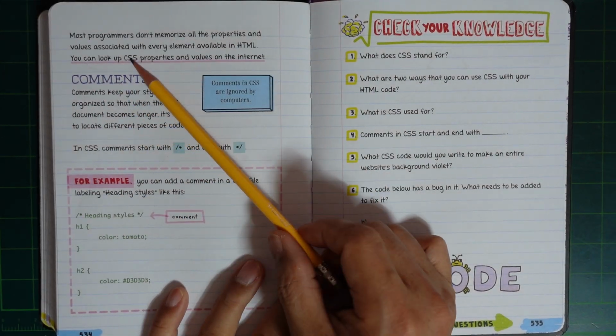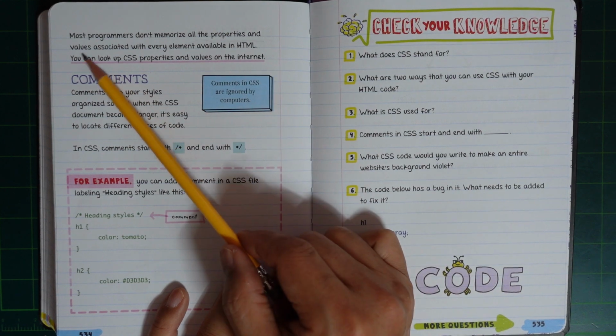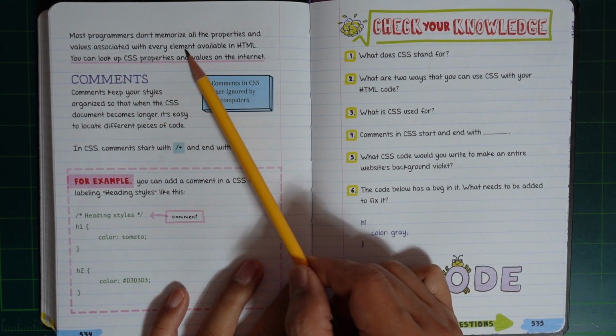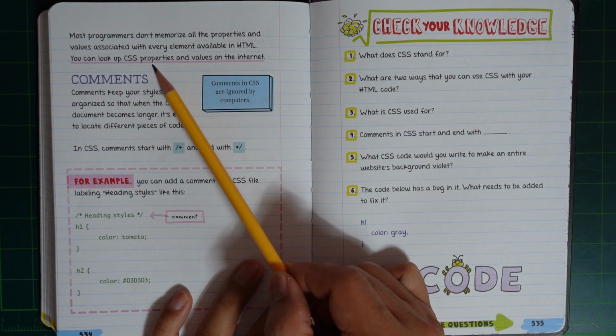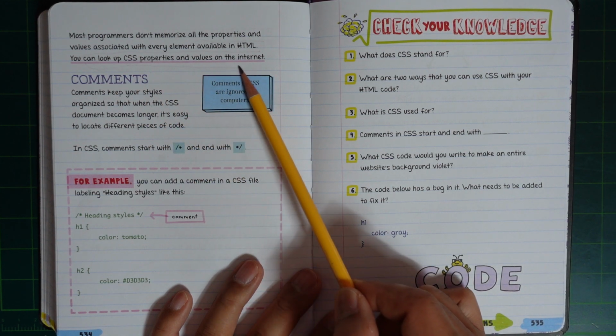Most programmers don't memorize all the properties and values associated with every element available in HTML. You can look up CSS properties and values on the internet.